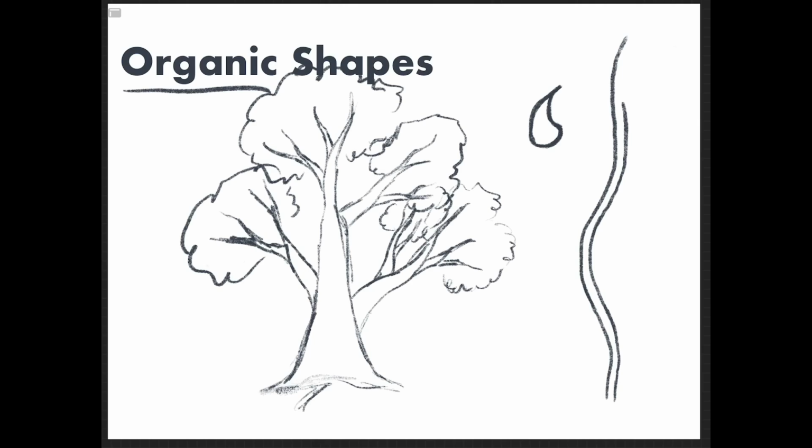Notice I'm going slow, taking my time, trying to match exactly the same, keeping the same distance here as I have here, as I have here, as I have here. Now, this would be a shape you could use for a vine or a snake or a worm or lots of things in nature.